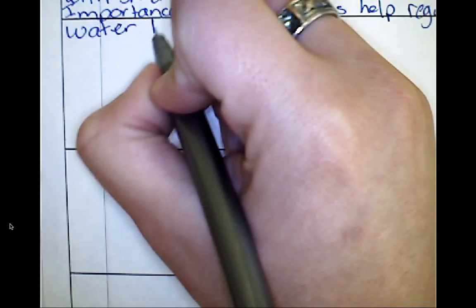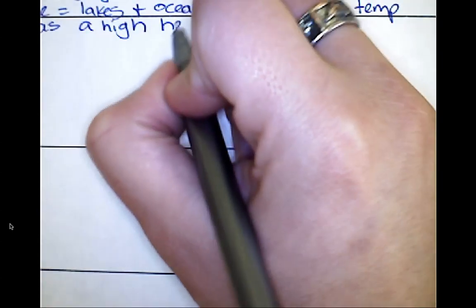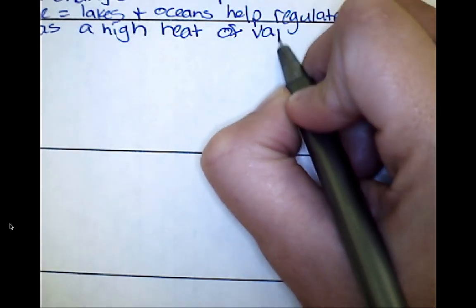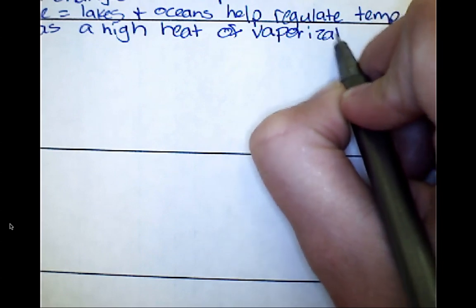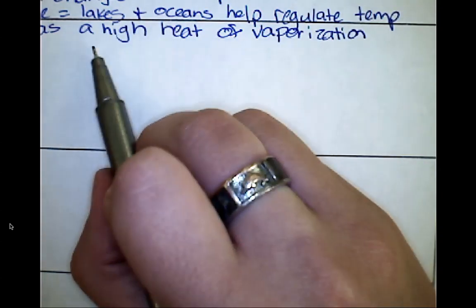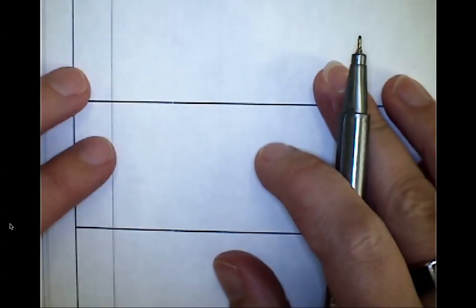Okay. A third property of water is that water has a high heat of vaporization. Now, if you just break this down, what does vapor mean? It means turning from a liquid into a gas, and so it takes a lot of heat to turn it from a liquid into a gas, to vaporize it, okay?